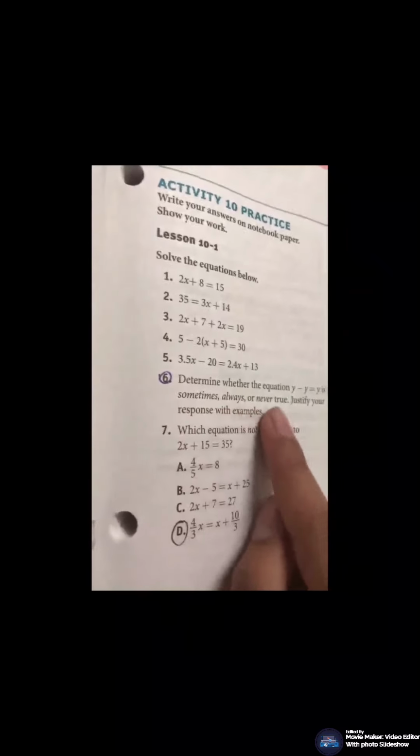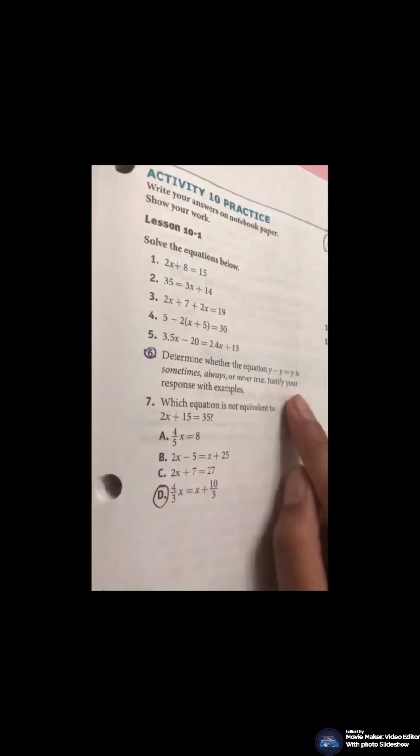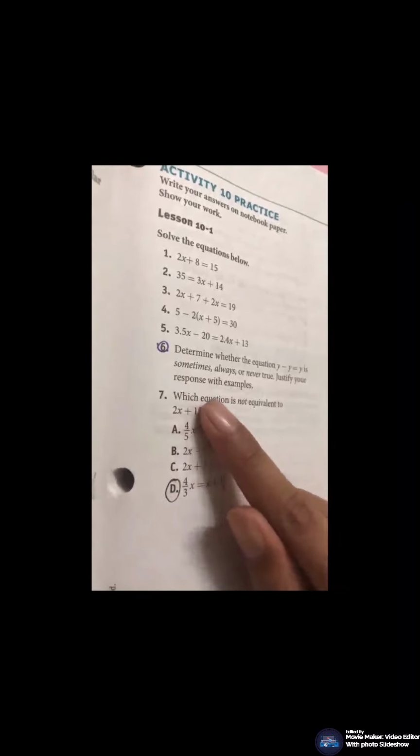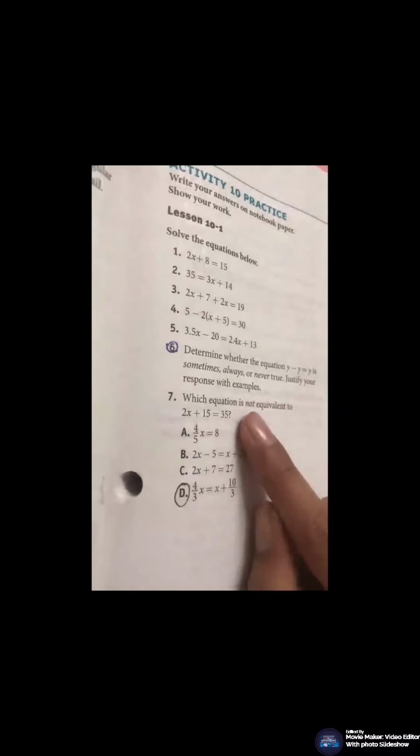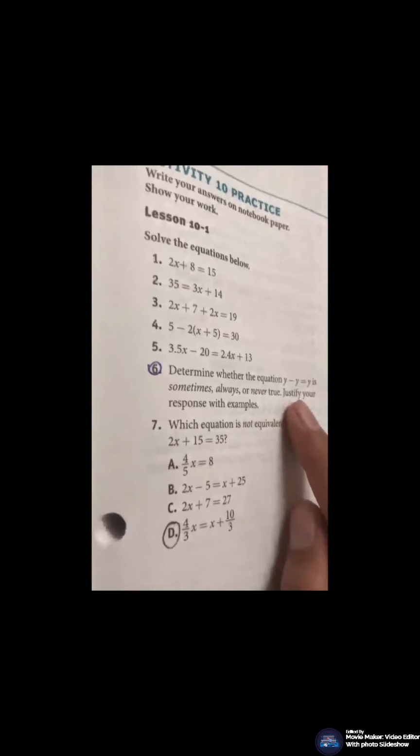Number 6 says, determine whether the equation y subtract y equals y is sometimes, always, or never true. Justify your response with examples. So, we can know that any number that has a value won't be true, because then the y will equal 0. So, the only number which has no number value is 0.